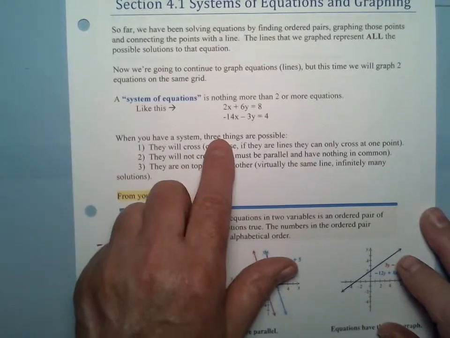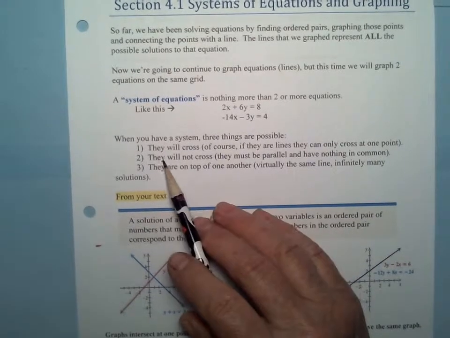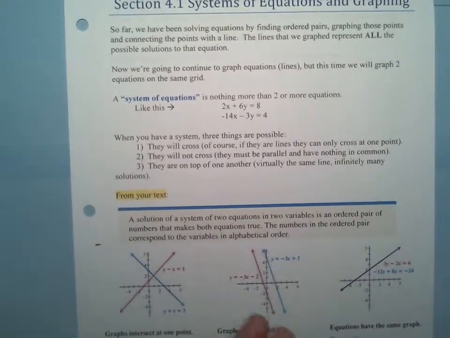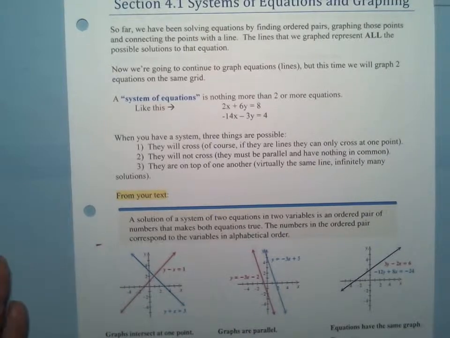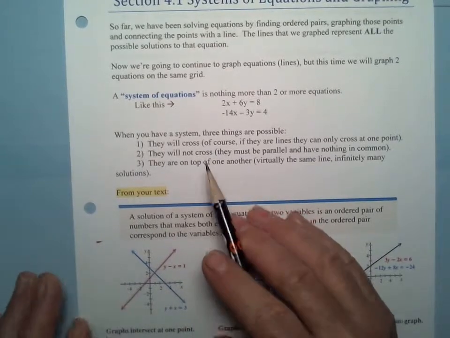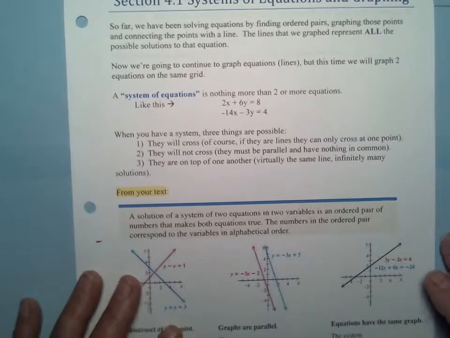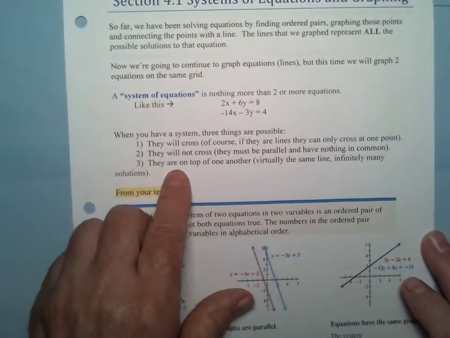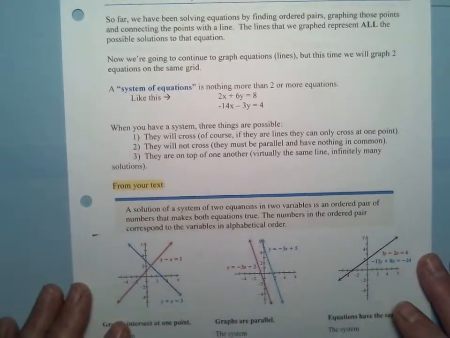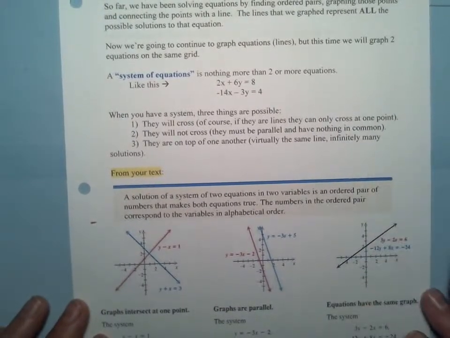When you have a system like this, there are three things that are possible. They're either going to cross each other, the lines, once you graph them, and if they're truly lines, they're only going to connect at one point. They're not going to cross each other at all, meaning that they're going to end up being parallel, and if they're parallel, they have nothing in common. Or one's going to be right smack dab on top of the other, meaning they're basically the same line, and they'll have infinitely many solutions.